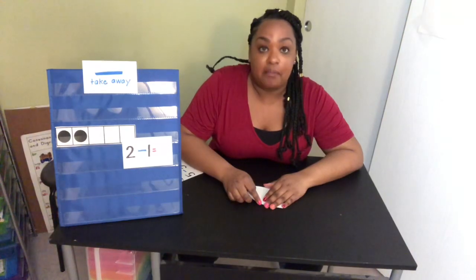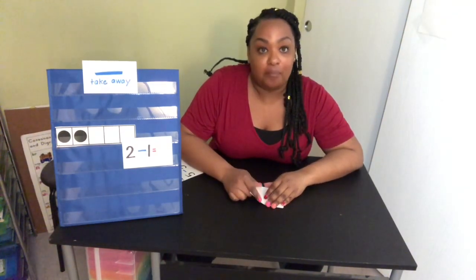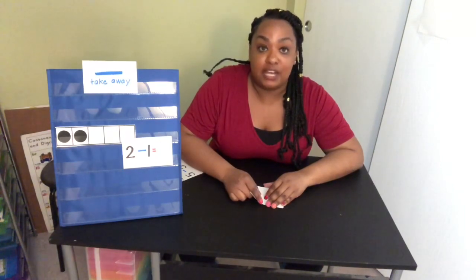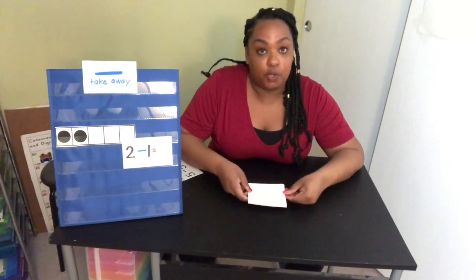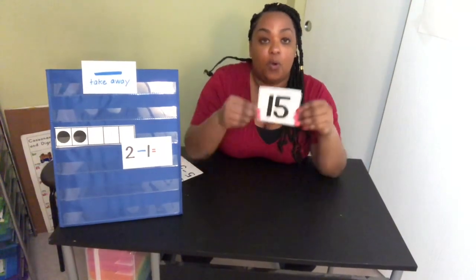It's math time, and before we begin our subtraction lesson, let's go through and practice our numbers 10 through 20. I will show you a number, and I want you to tell me what it is. Here we go. What's this number?